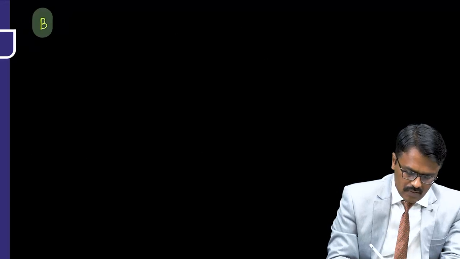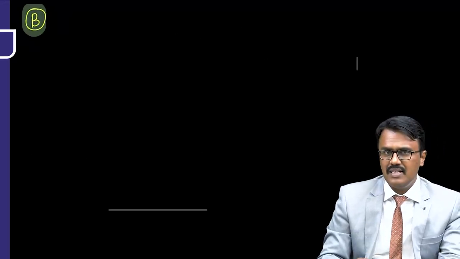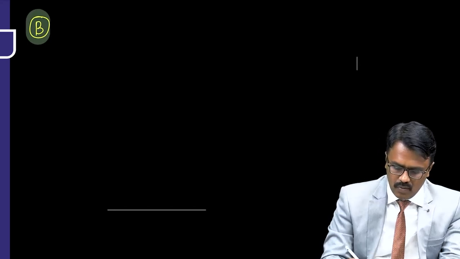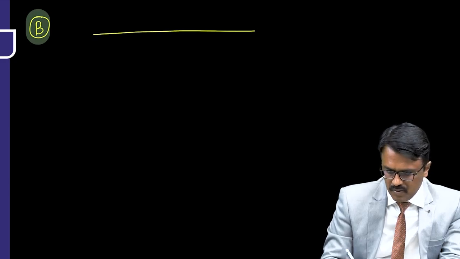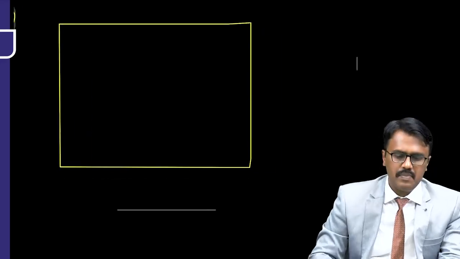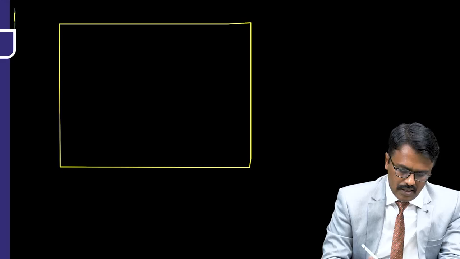Now let us understand step B, that is the T cell activation. What happens inside the T cell? Let me write the T cell like this for you. What happens in the T cell when the antigen is presented?